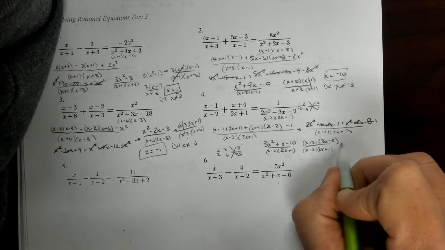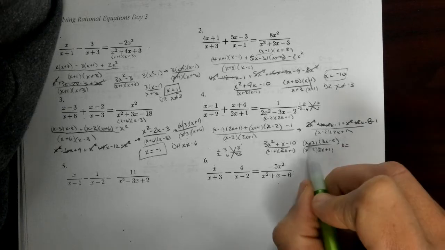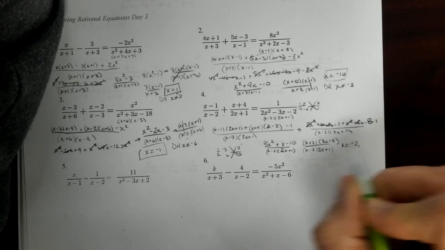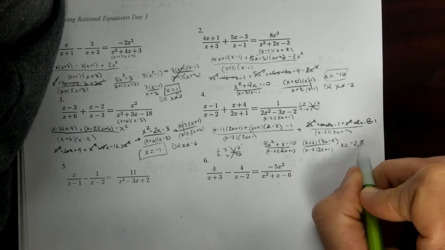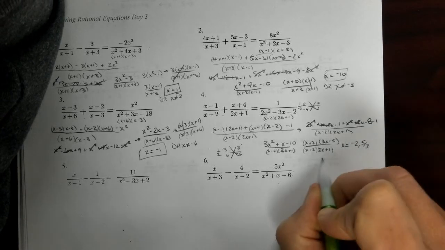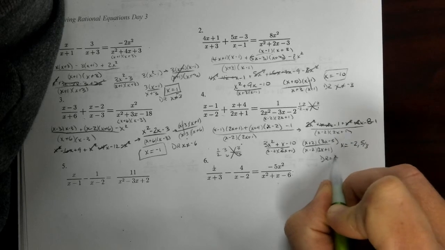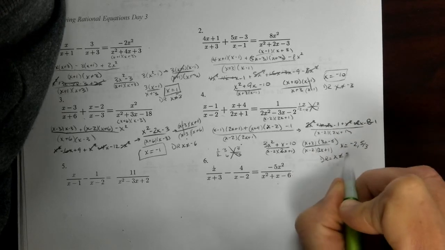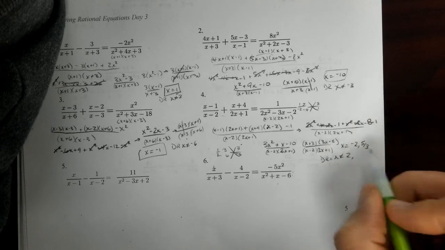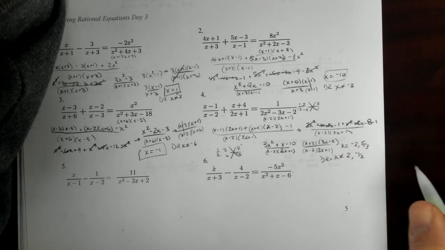So in this case, x equals, set this equal to 0, negative 2, and set this equal to 0, 5/3. Domain restriction, x cannot equal positive 2, and x cannot be equal to negative 1/2. So we're good.